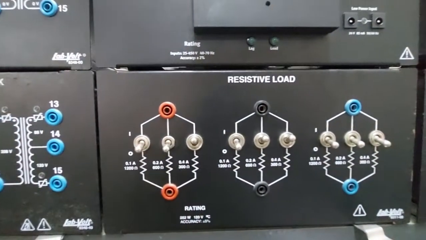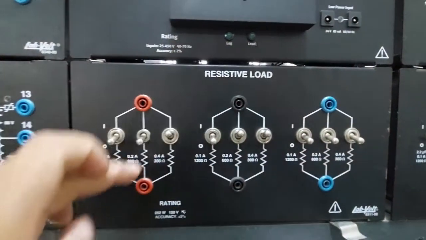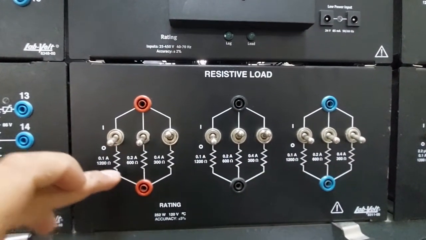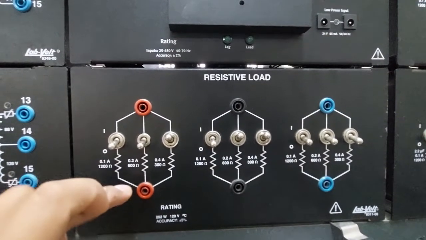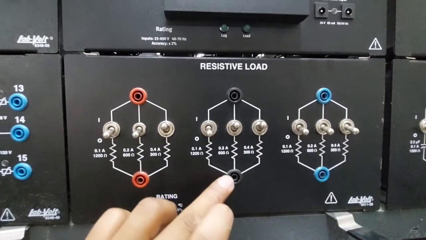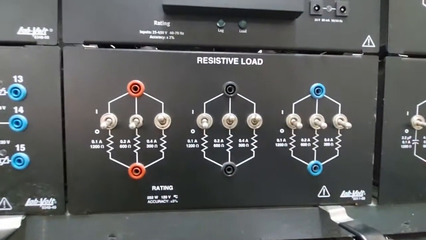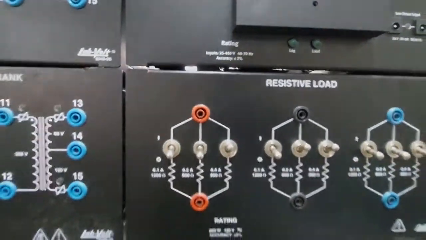But if you want to get the series connection of these resistive loads, so we cross from the negative terminal of our first resistive load to the positive terminal of the second resistive load, and the negative terminal of the second resistive load to the third resistive load, and from this to our source. Okay? Ito naman papunta sa ating meter.